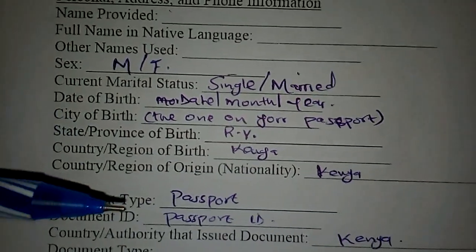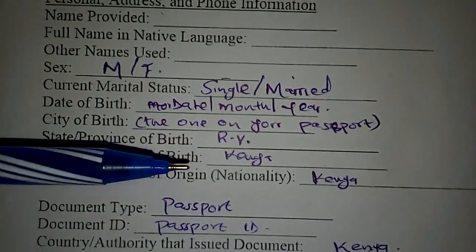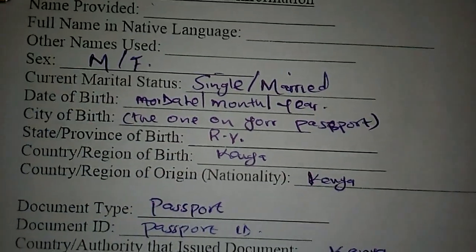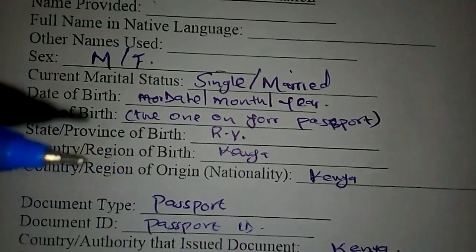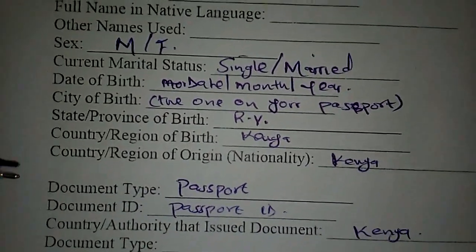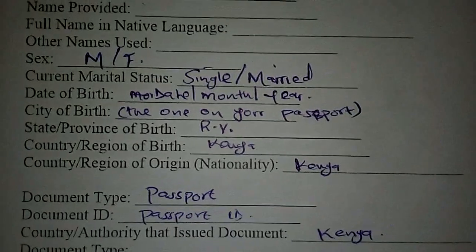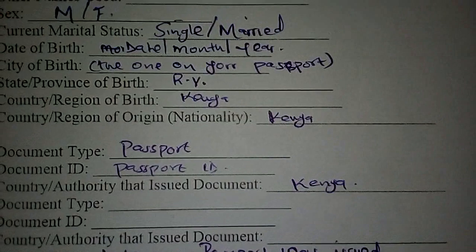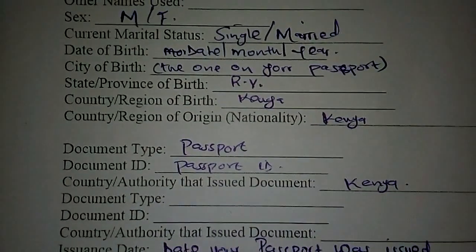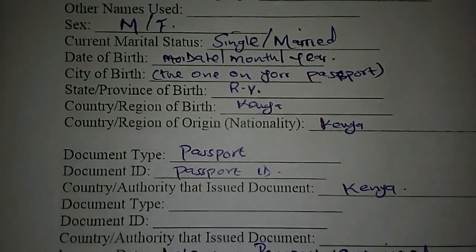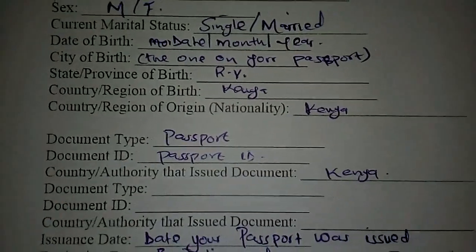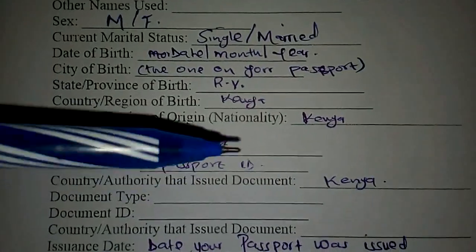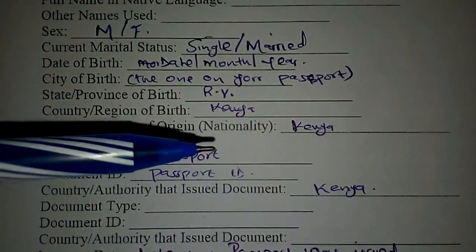State, or rather the province of your birth, same case. Mine will be easy, Rift Valley. Rift Valley is in Kenya, so that will be Rift Valley province. Come to the country or the region of birth. The country of birth is the country where you were born. So for example, if I was filling this form, mine will be Kenya.